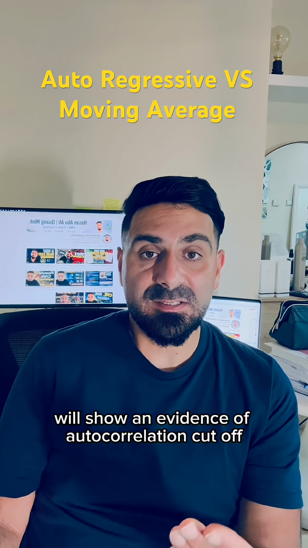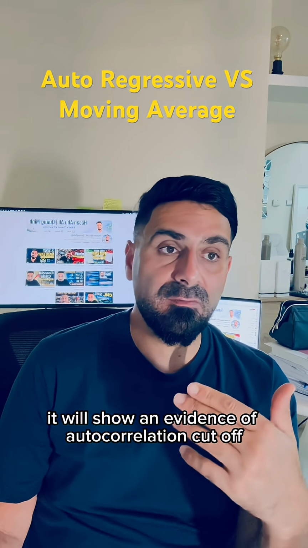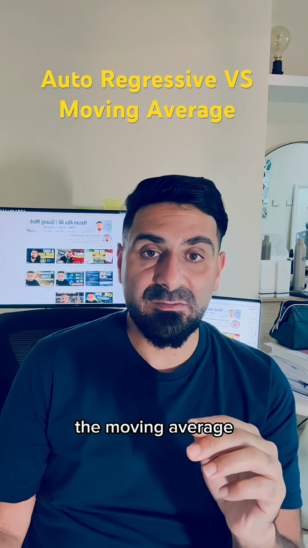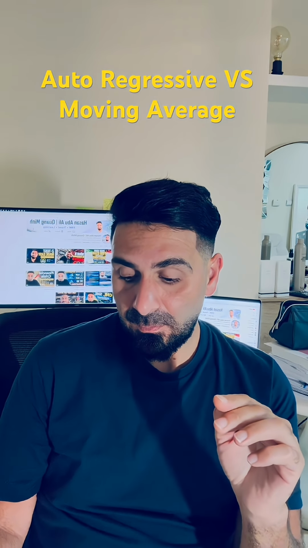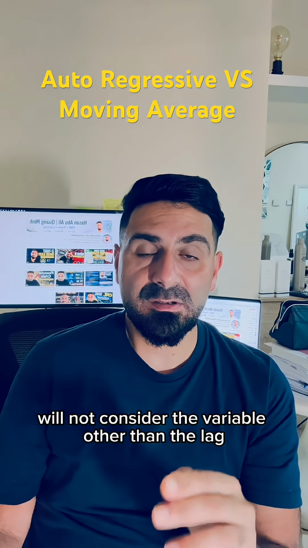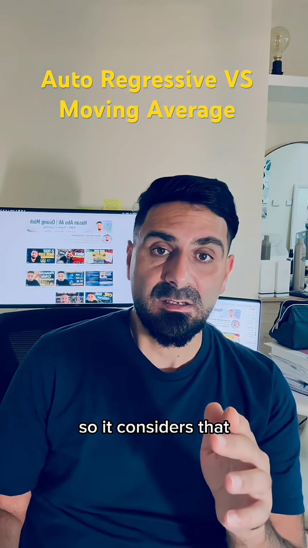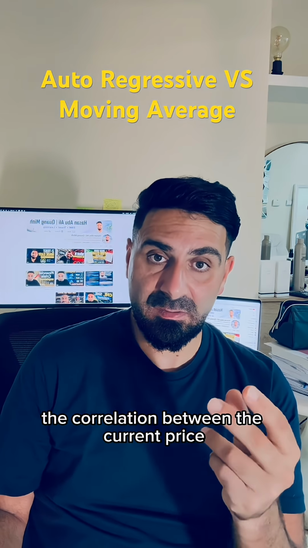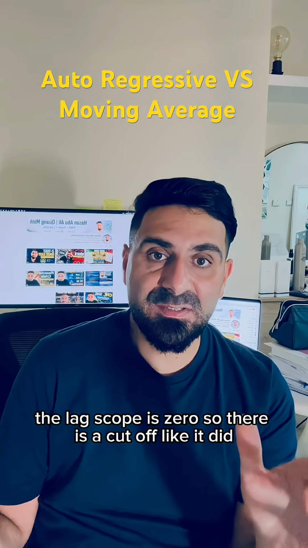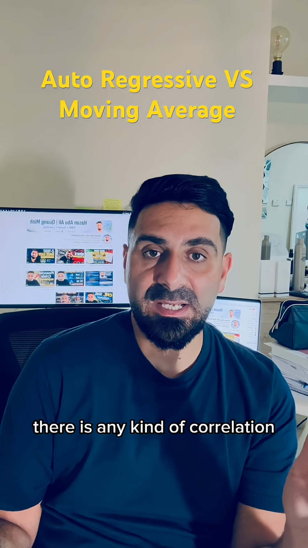will show an evidence of autocorrelation cutoff. This is very important. It will show an evidence of autocorrelation cutoff, meaning that the moving average will not consider any variable other than the lag. So it considers that the correlation between the current price and the variable outside the lag scope is 0. So there is a cutoff, as it does not consider that there is any kind of correlation.